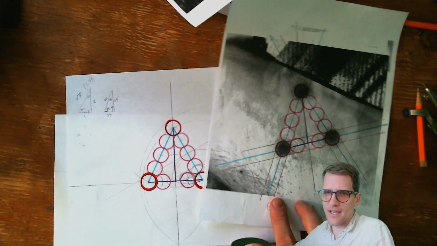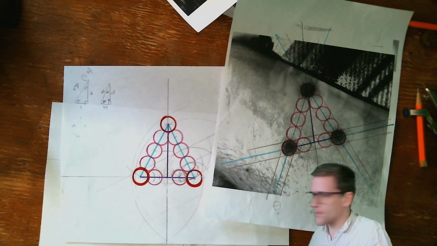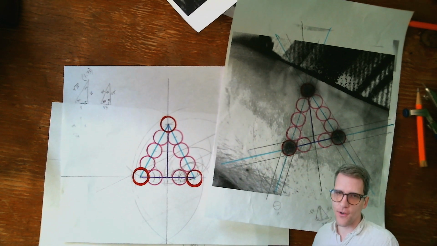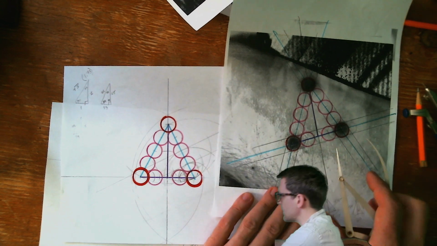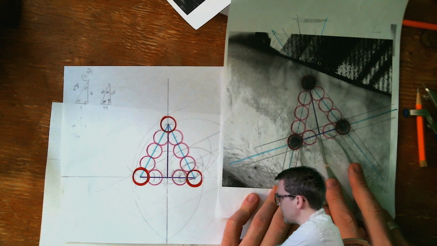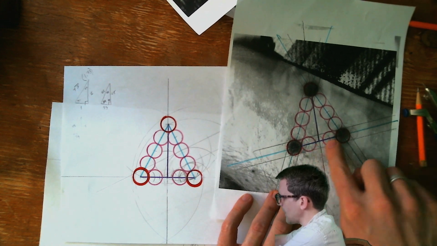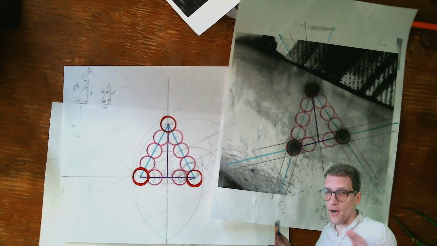There's one final clue that I wanted to talk about before we start going through the actual construction, which is this purple line and this purple line are equidistant.